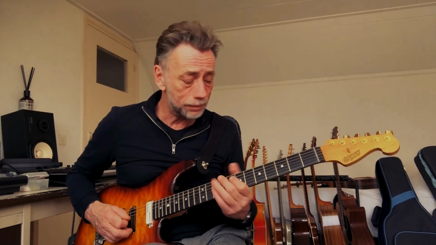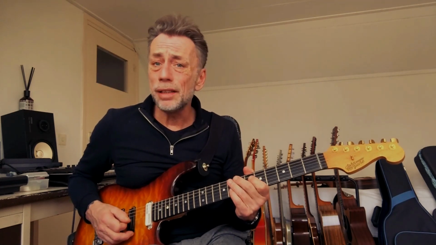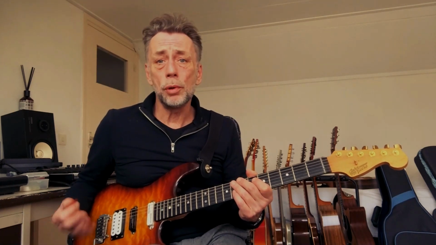But the interesting thing about slides is, so we have hammer-on, pull-off. That's the way to connect the notes. So I will play the notes like I first did. And now we'll play the same notes, same motif, using the connection through hammer-ons, pull-offs and slides.